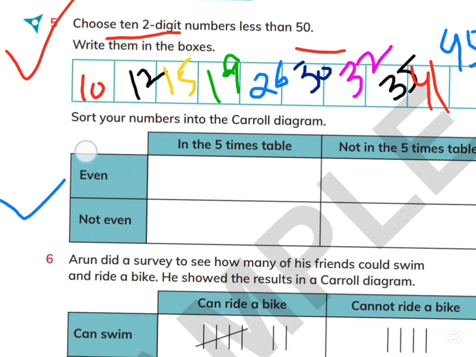Now what we will do, we will sort these numbers in the Carroll diagram, even numbers and the 5 times table. The number must be even and it comes in the 5 times table. So the first number is 10, this is even as well, and it comes in the 5 times table as well. Now 12, no, 12 is even but 12 cannot come in the 5 times table. 15 comes in the 5 times table but is not even. Now 19 is not in the 5 times table, 26 is not in the 5 times table, 30 comes in the 5 times table and is also an even number.